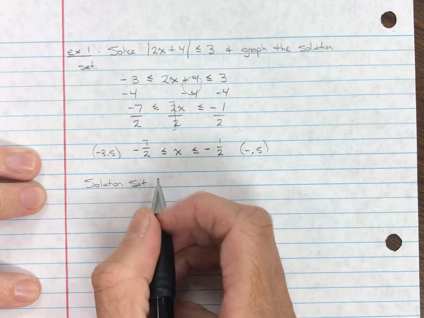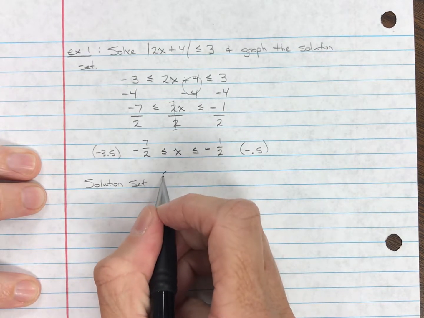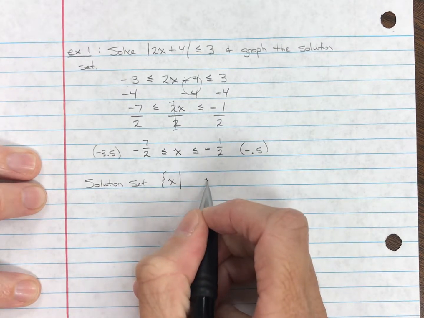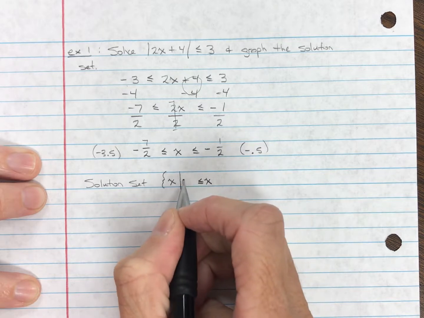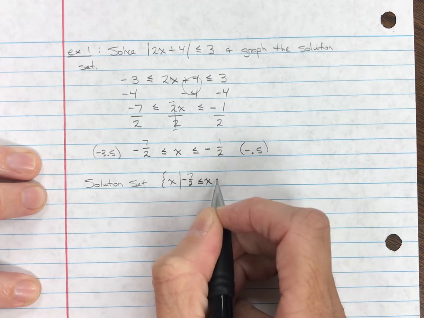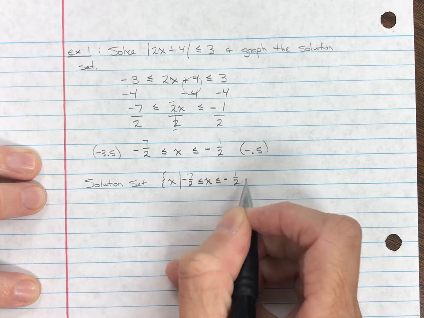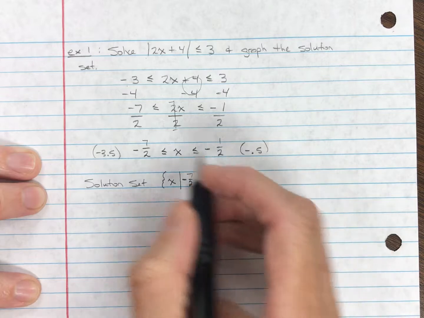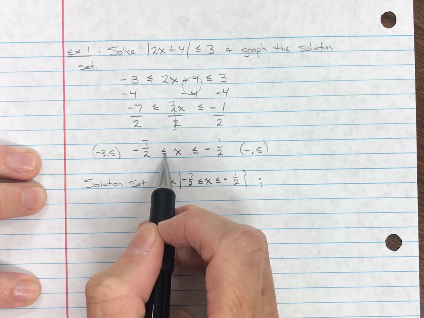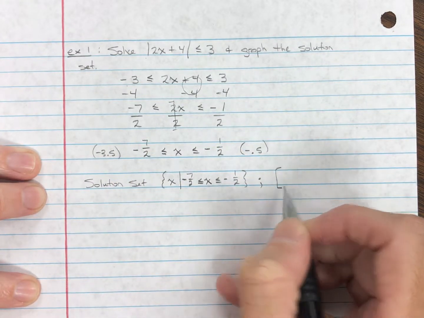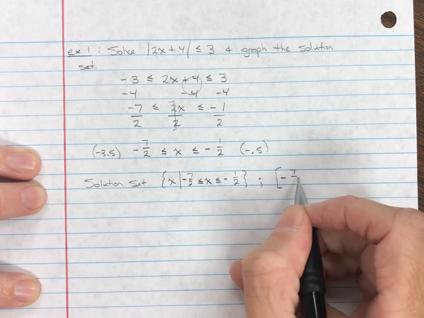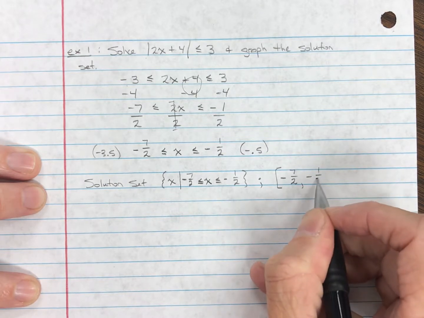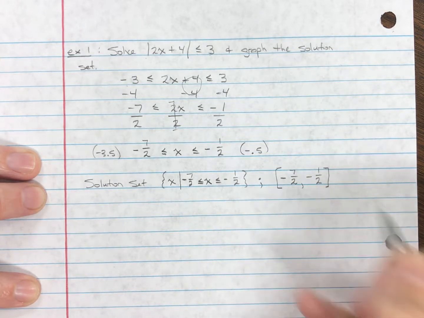Okay, the solution set. In set notation, all x's such that x is greater than or equal to negative 7 halves and less than or equal to negative 1 half. In interval notation, because it can be equal to, we're going to use brackets. So here is interval notation. Negative 7 halves is the smaller number, so it comes first. Negative 1 half is the larger number, so it comes second, and it looks like that.